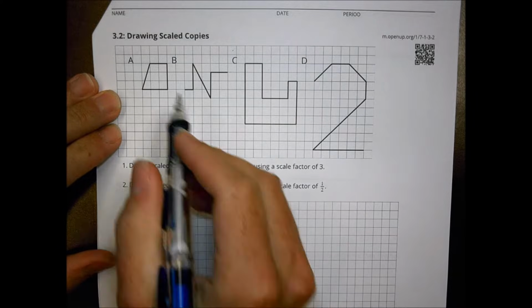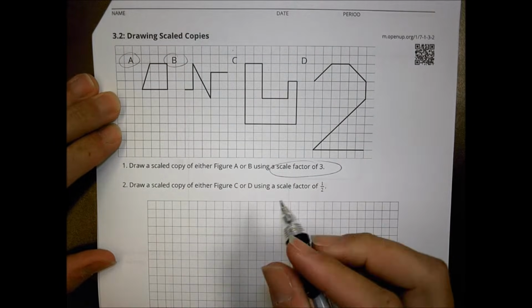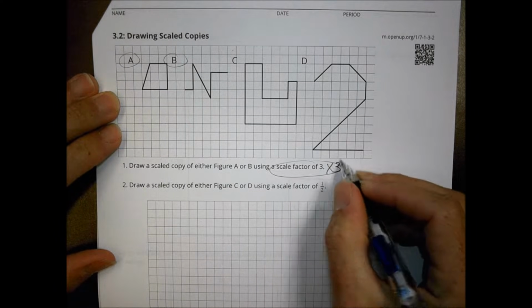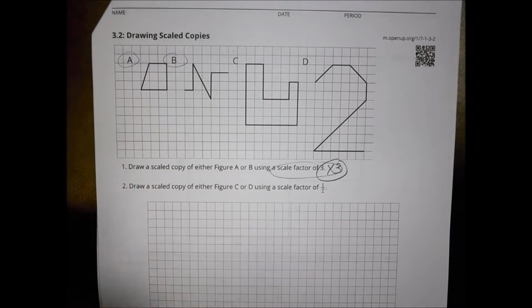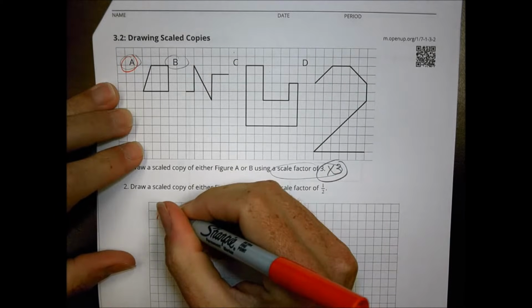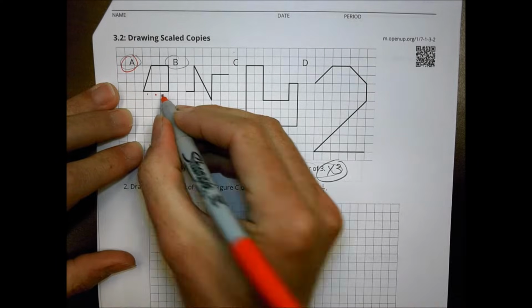And so for figure A or B, it asks you to use a scale factor of 3. And scale factor of 3 means we're going to multiply the lengths times 3 to make that work. So to do an example here, let's look at A. I had a length already of 1, 2, 3.